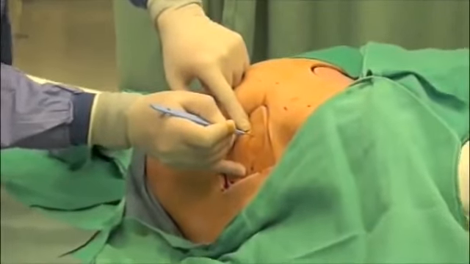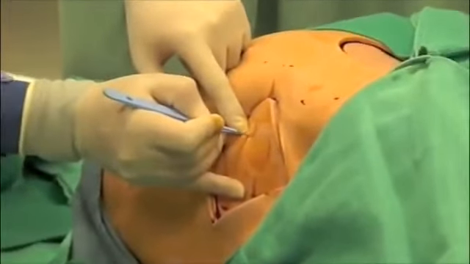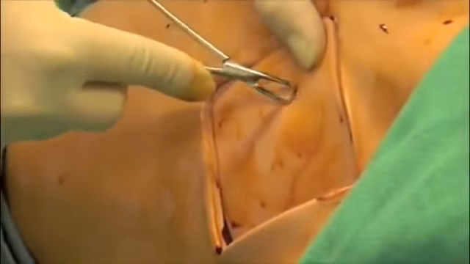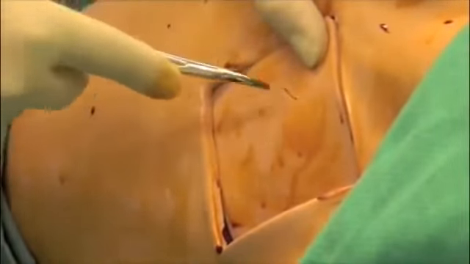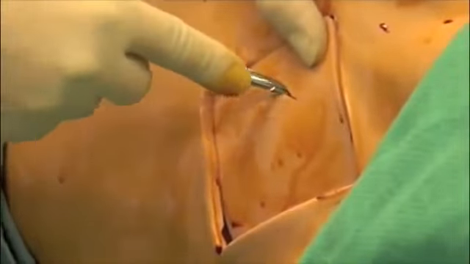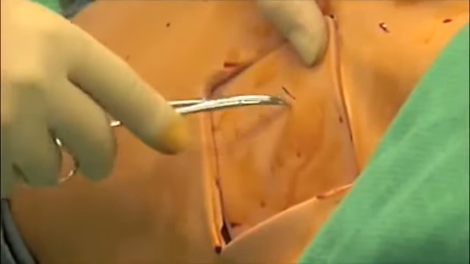Using a scalpel, make a 2 to 4 centimeter incision following the orientation of the ribs. Using curved forceps, bluntly dissect through the subcutaneous tissue just over the superior border of the rib.